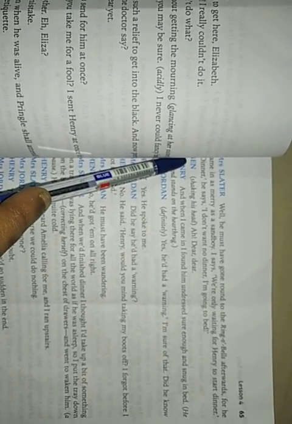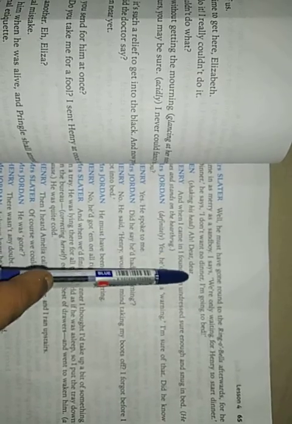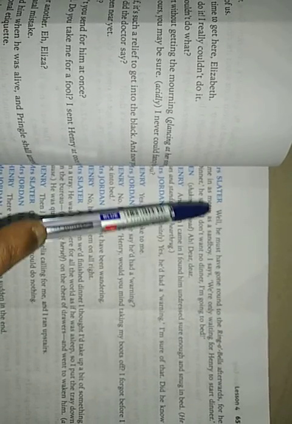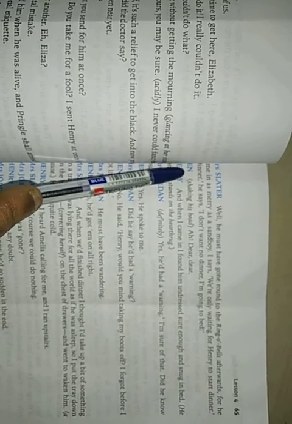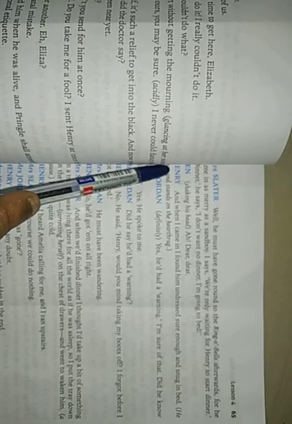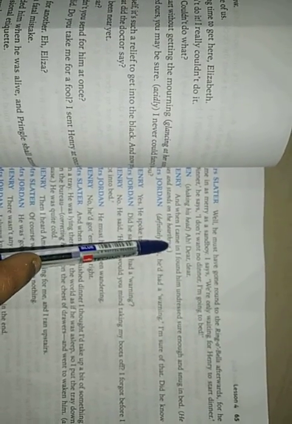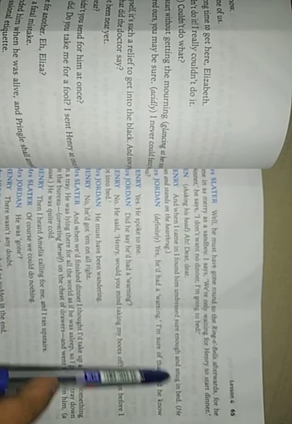Ben, shaking his head: Ah, dear, dear. Henry: And when I came in, I found him undressed, sure enough, and snug in bed.